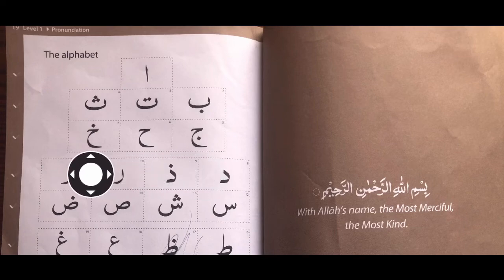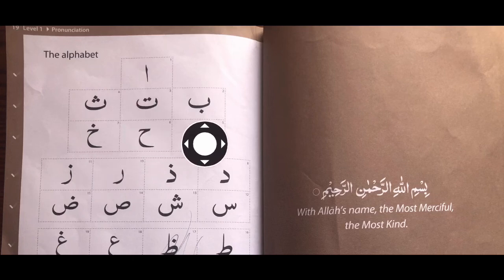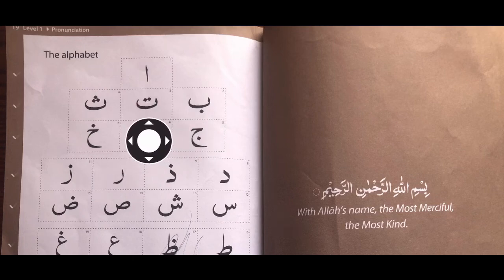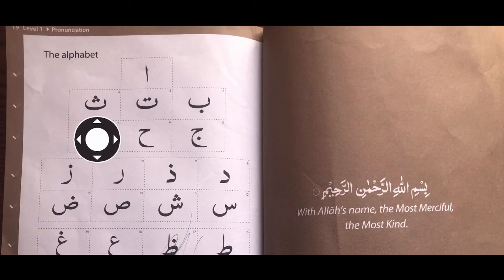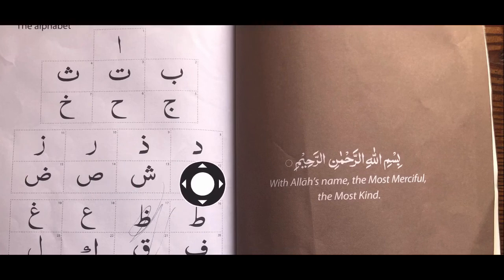Ha. Kha. Come on, repeat after me. Jim. Ha. Kha. Alif. Ba. Ta. Tha. Jim. Ha. And Kha. Well done. Ayan and Amina can also join in this exercise.